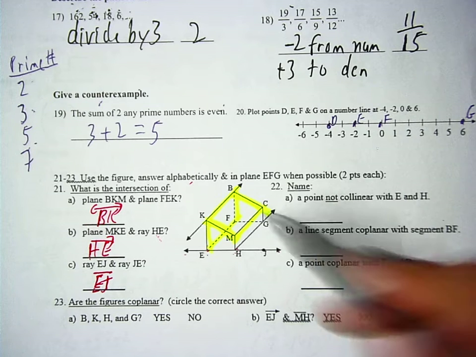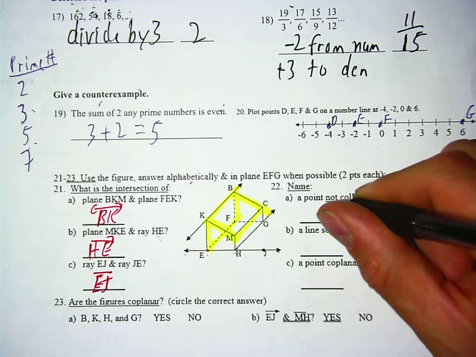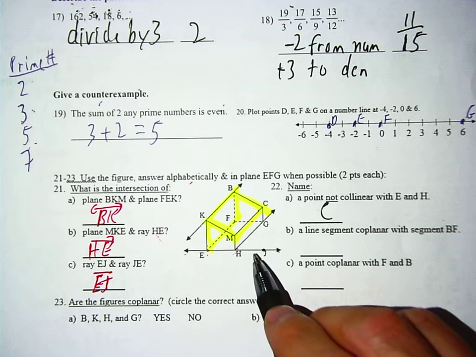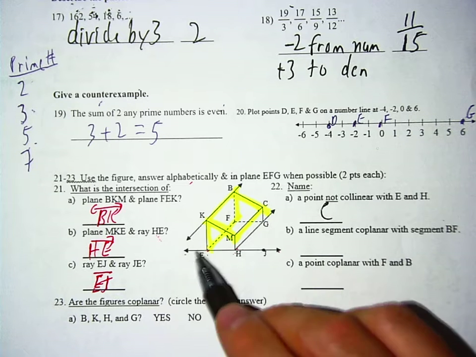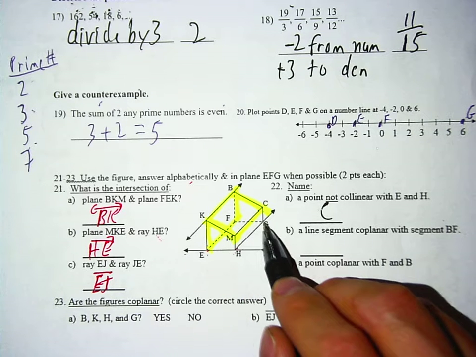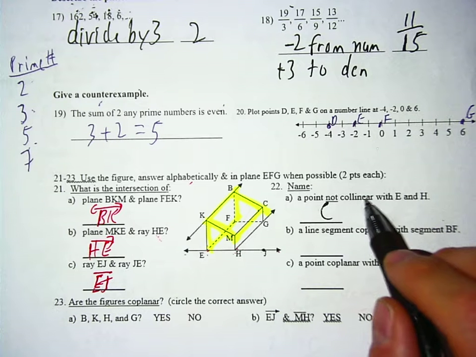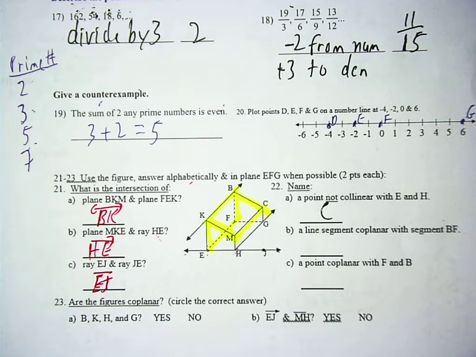I would put C as my best answer here. But B is also appropriate in terms of not collinear with both those points, because you can't draw a line from E to H going through B or C. Or in fact, you can't actually go through M, K, F, or G as well. None of these points are collinear except for J on this figure.